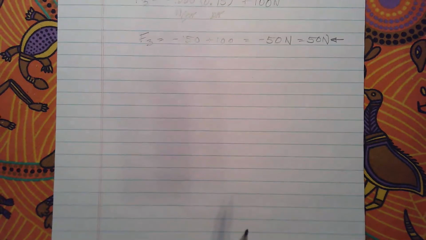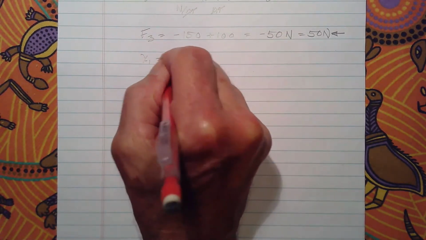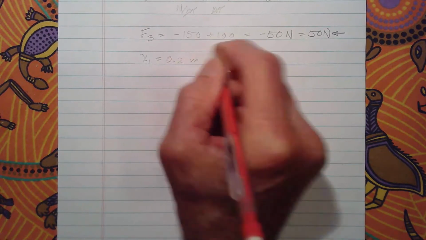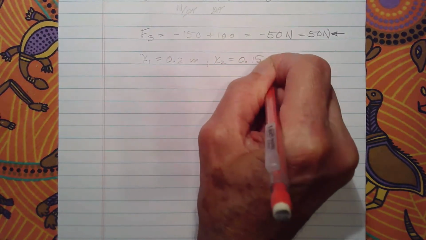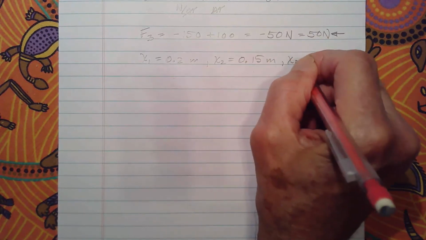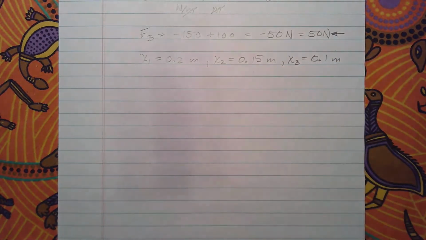We know that x1 is equal to 0.2 meters. x2 is equal to 0.15 meters, and x3 is equal to 0.1 meters. Okay?